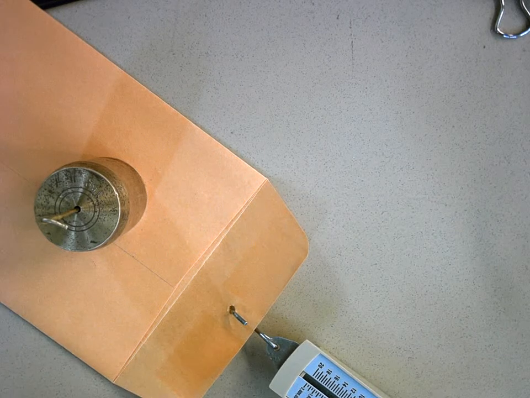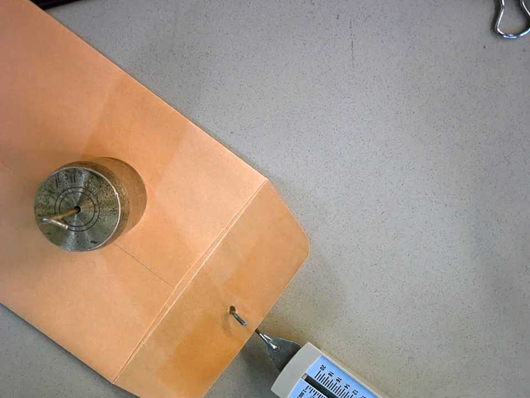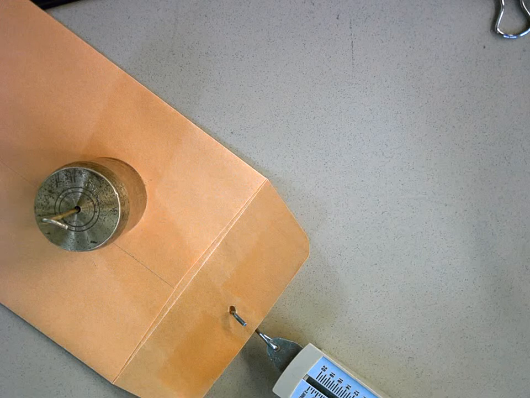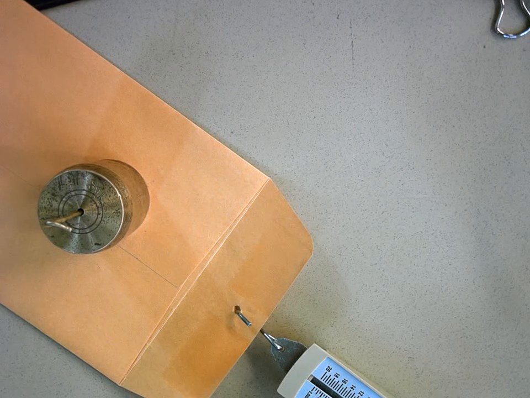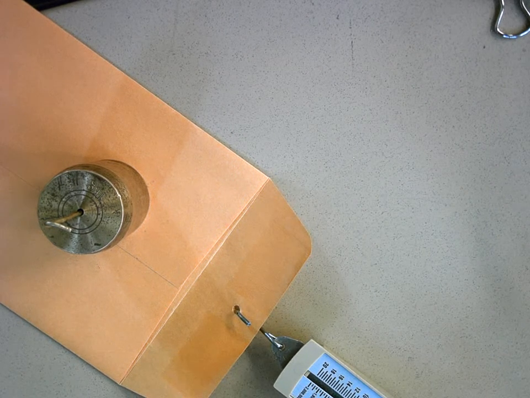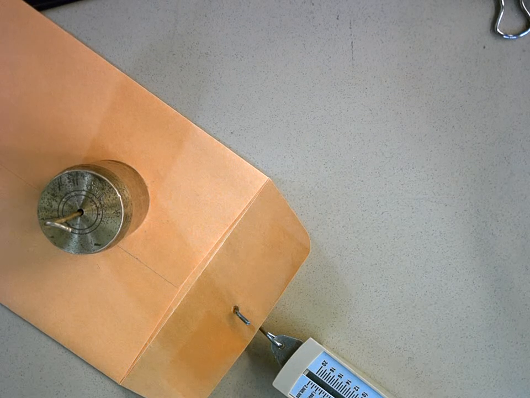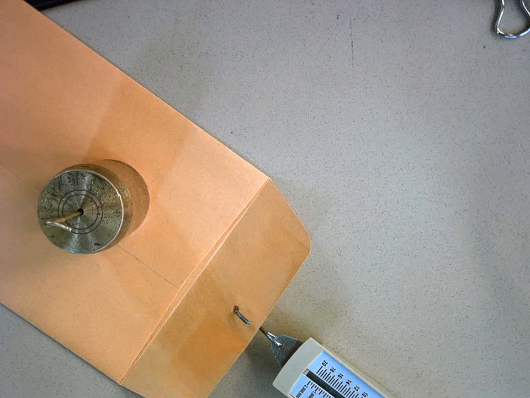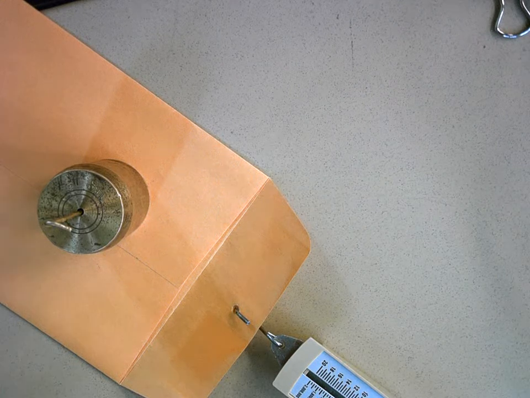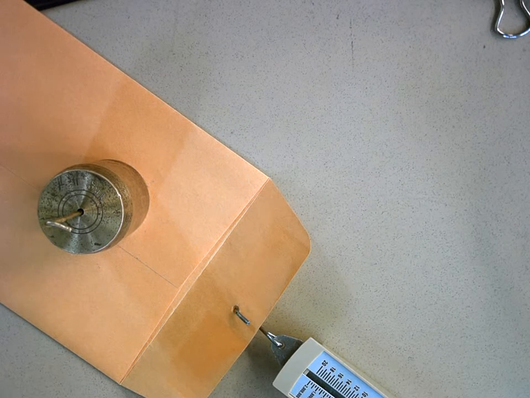Then you pull on it and pull on it, and you watch it very carefully. When it starts moving, what's the maximum force you see before it starts moving? Do that for 3 or 4 or 5 different masses.